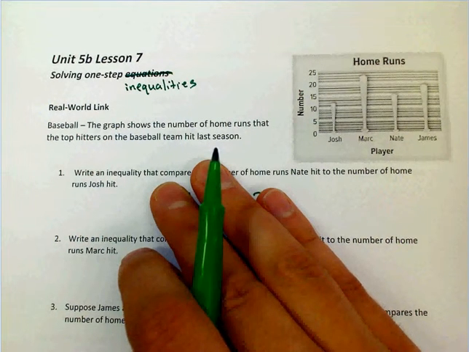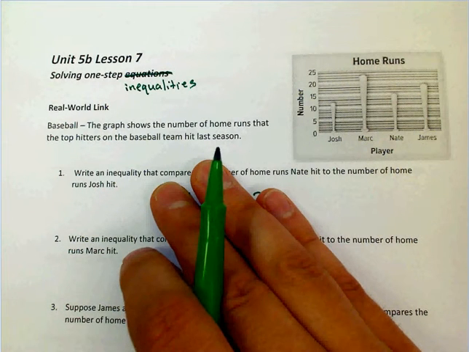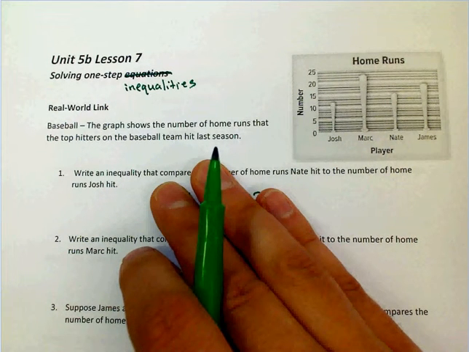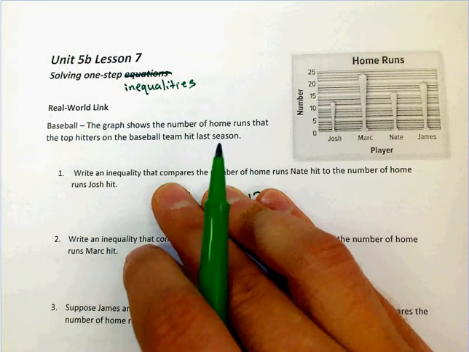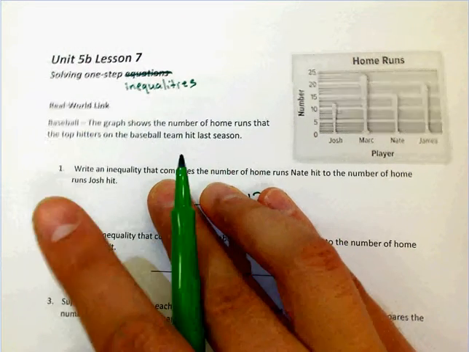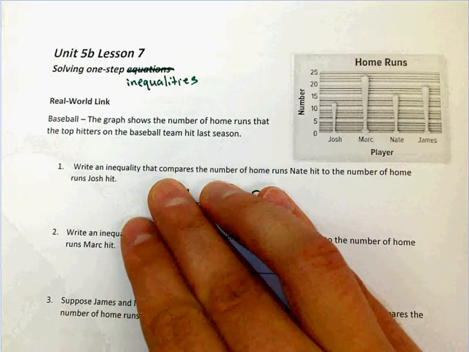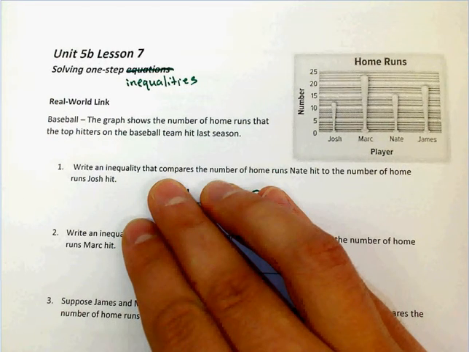So the graph on the right shows the number of home runs that the top hitters on the baseball team hit last season. We have Josh, Mark, Nate, and James. We're going to write an inequality that compares the number of home runs hit by Nate to the number of home runs hit by Josh.